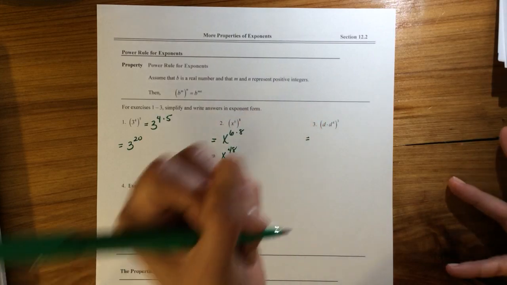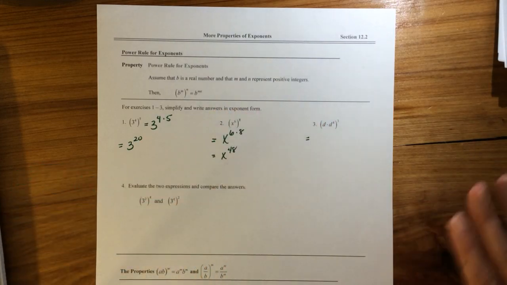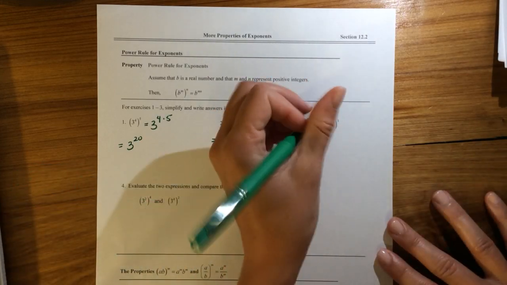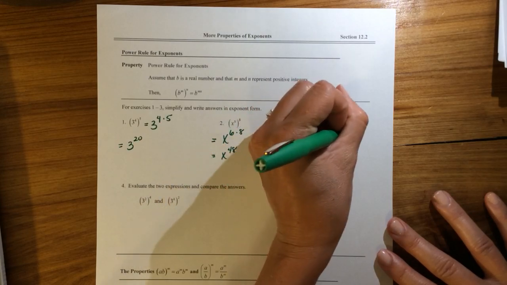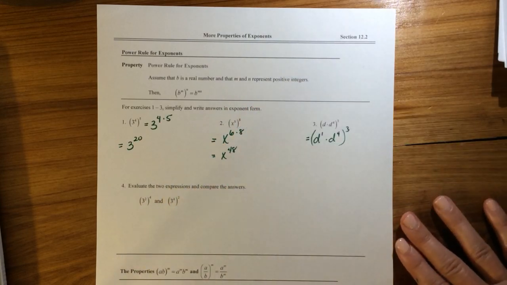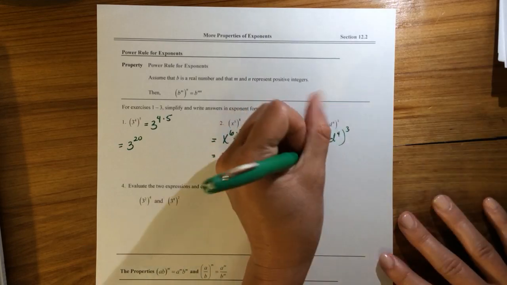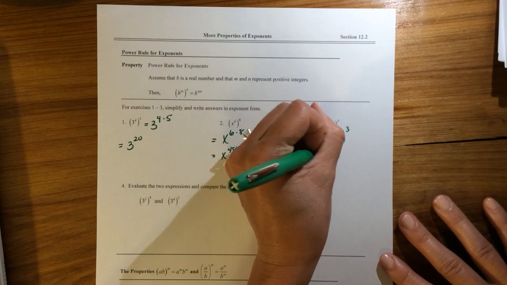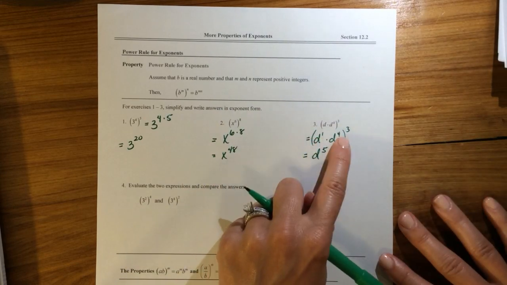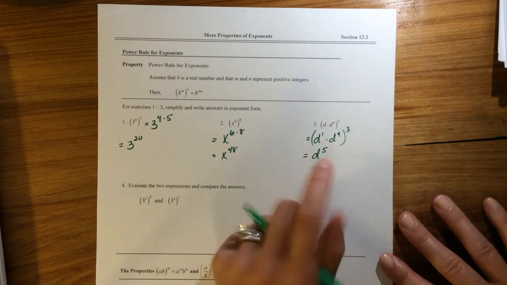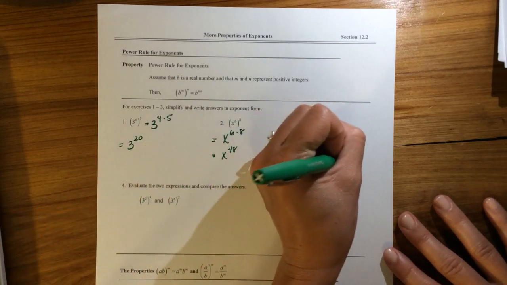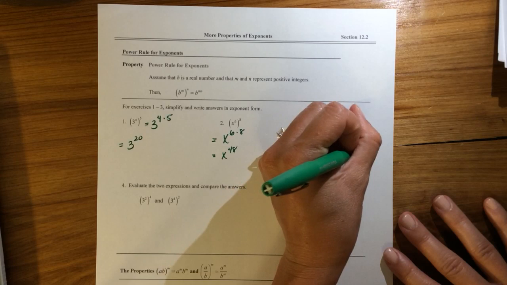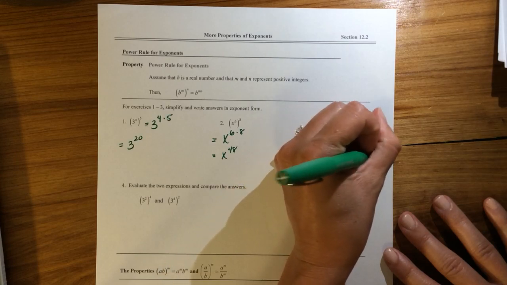You can do this a couple of different ways. I'll show you both. This is d to the 1st times d to the 4th, cubed. In order of operations, PEMDAS, the things inside the parentheses go first. So this is really d to the 5th, because what's 1 plus 4? 5. So now it's d to the 5th cubed, which is d to the 5 times 3, which is d to the 15th.